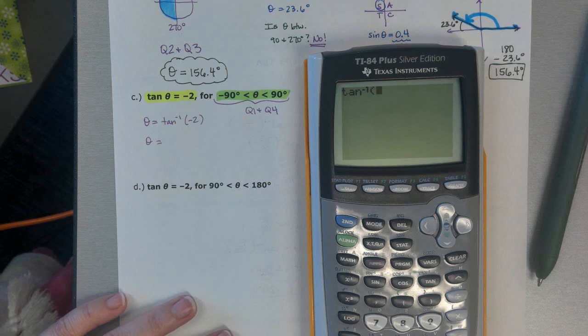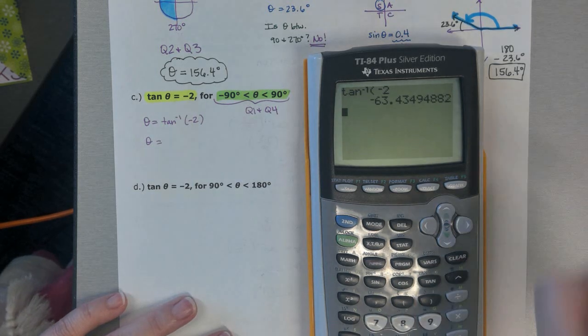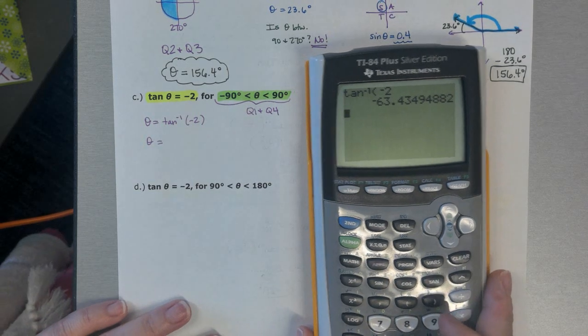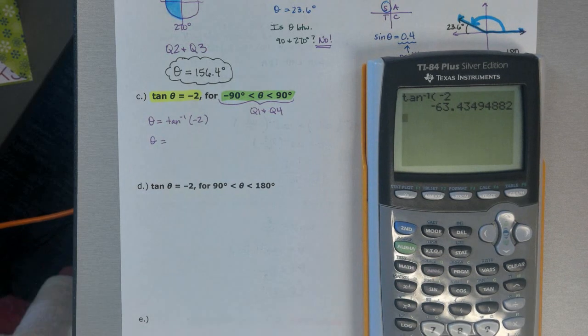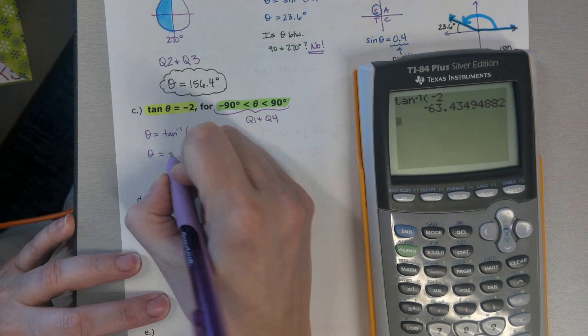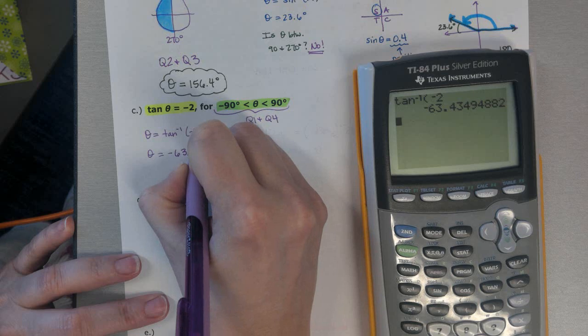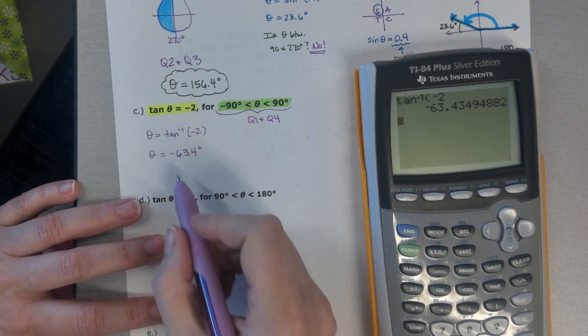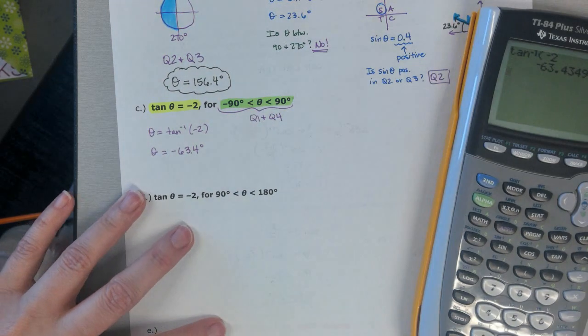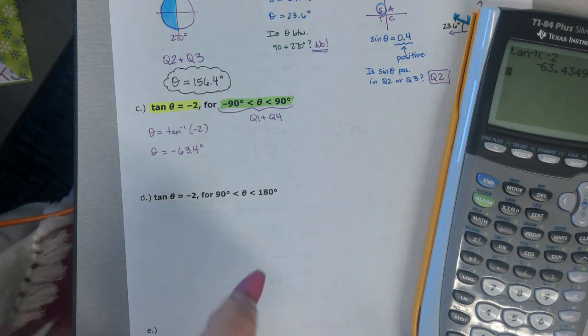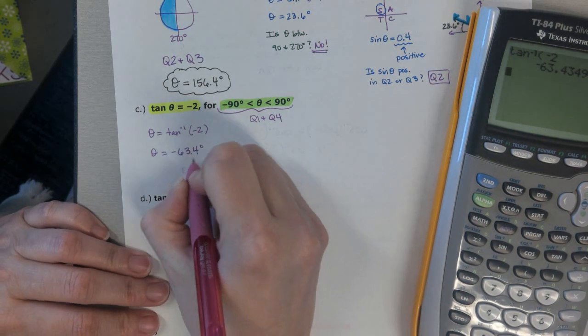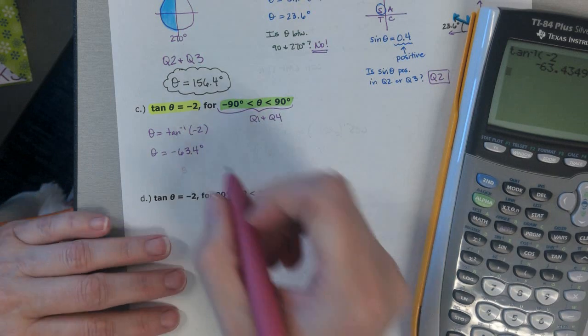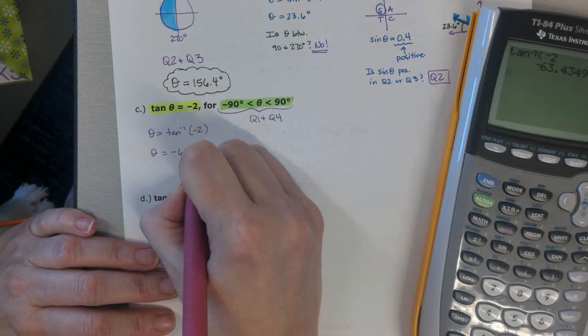The tangent inverse of -2 is -63.4. We're still rounding to the nearest tenth. Then you ask yourself, is this between -90 and 90? Yes. So we're done.